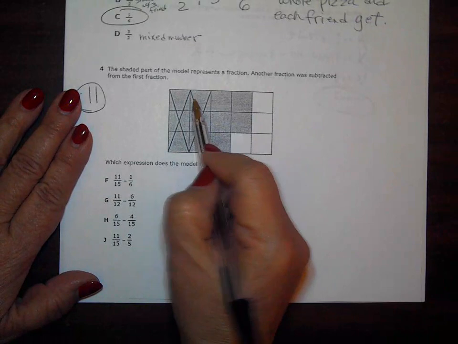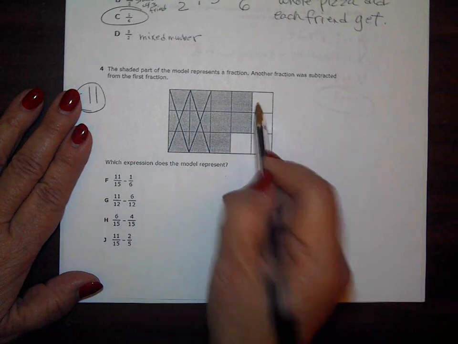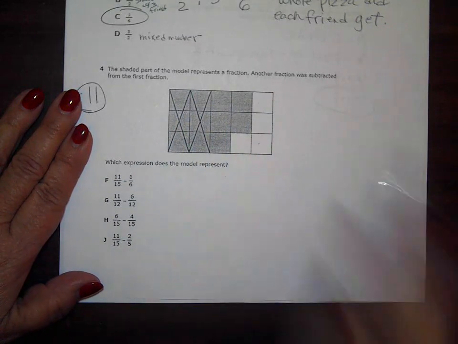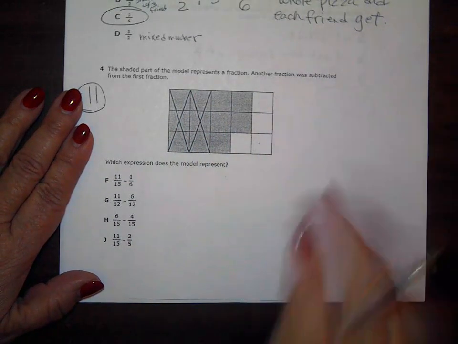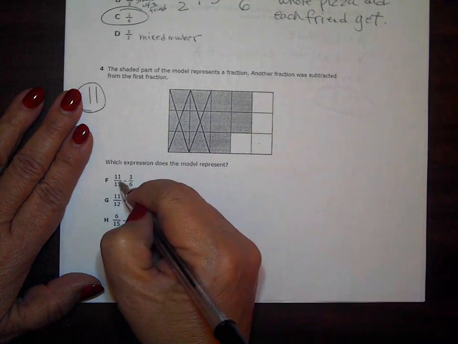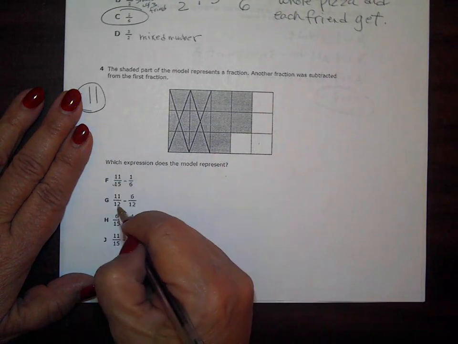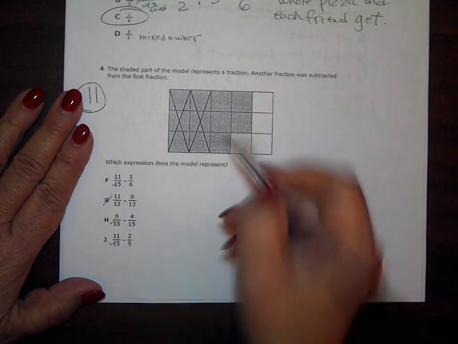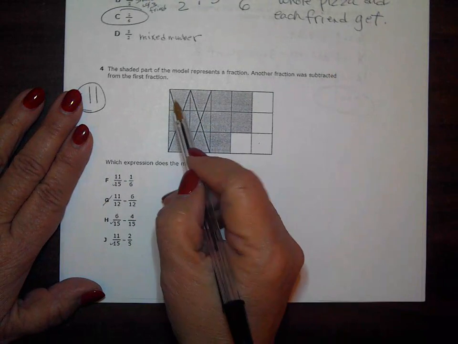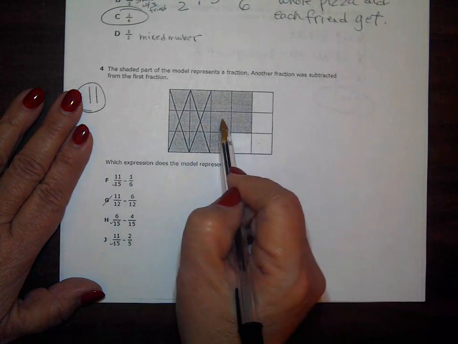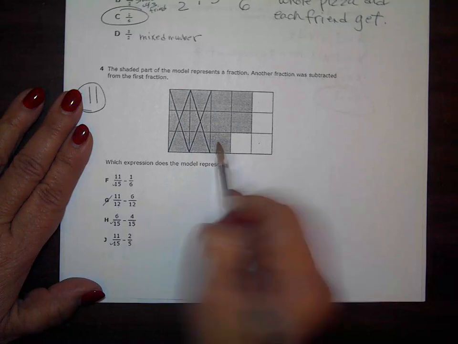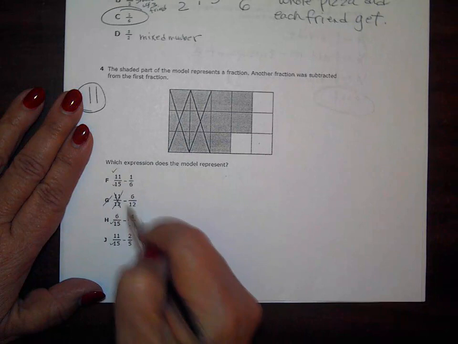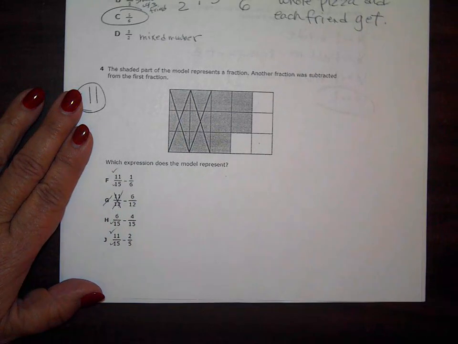I have 1, 2, 3, 4, 5. So it's 5, 6, 7, 8, 9, 10, 11, 12, 13, 14, 15. I decided to count them all and not skip count, just in case you're still getting it. I'm looking over here and I see 15. That's 12. Nope. 15 and 15. All right. Out of the 15, how many are shaded? 1, 2, 3, 4, 5, 6, 7, 8, 9, 10, 11. All right. So far, I have an 11/15. We said this doesn't work, and I have 11/15.